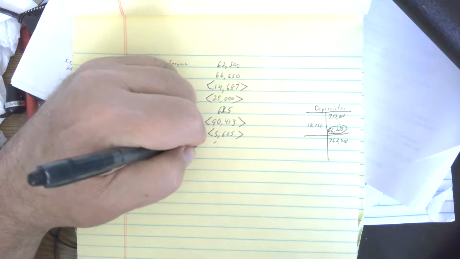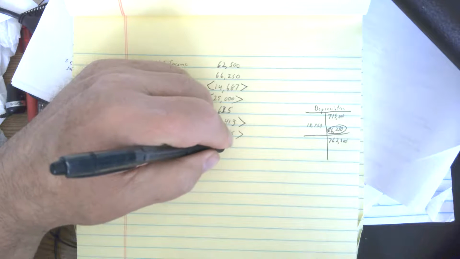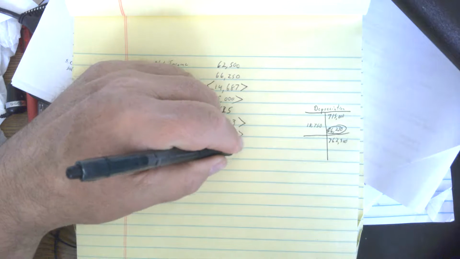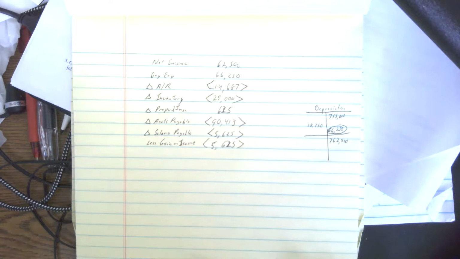And that was 5,625, the same as the salaries payable. On that, let's see. We issued bonds at face value. We don't need that. That goes into the financing. Purchased new equipment. That goes into investing. And we paid cash dividends. That goes into financing. And so that's it.